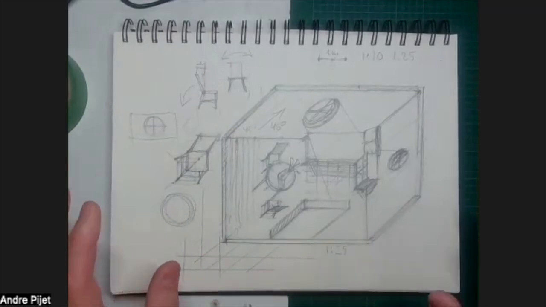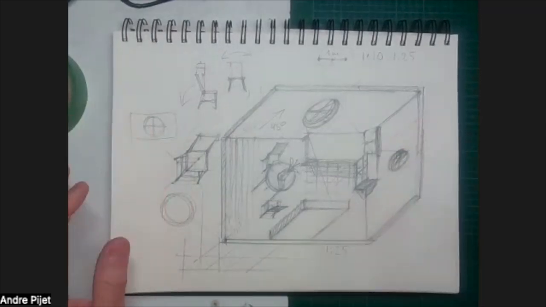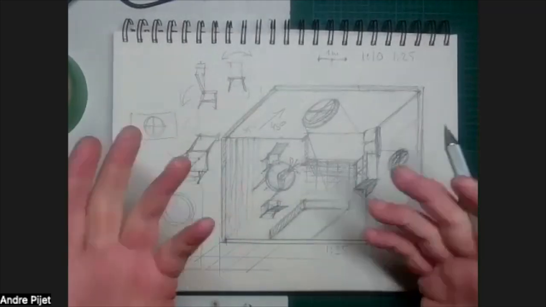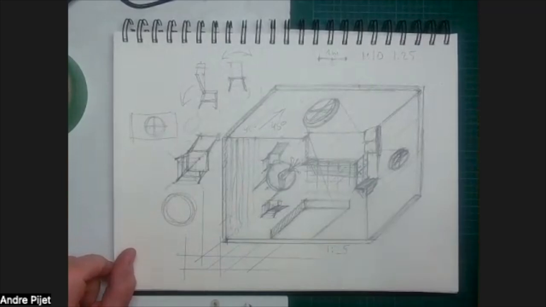So that's all regarding the axonometric sketch of the room, and the next will be about isometry.